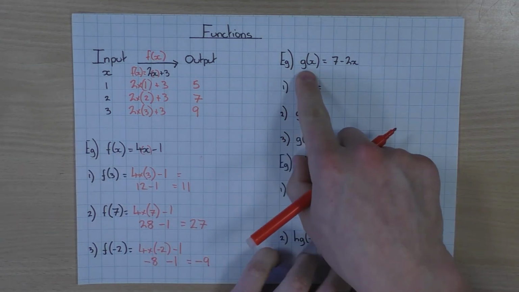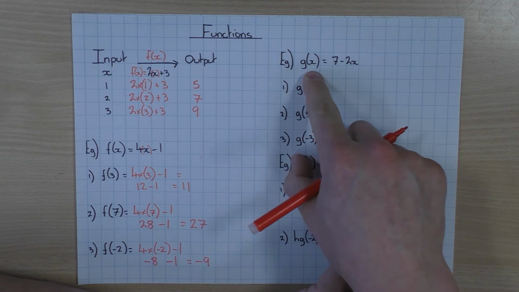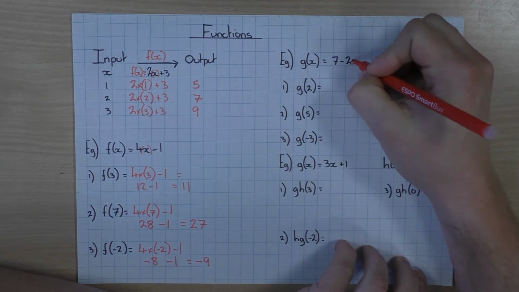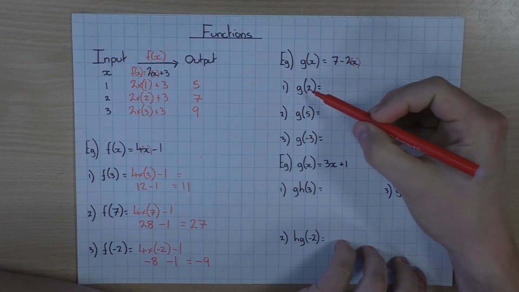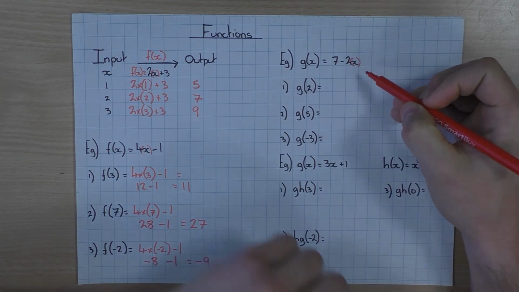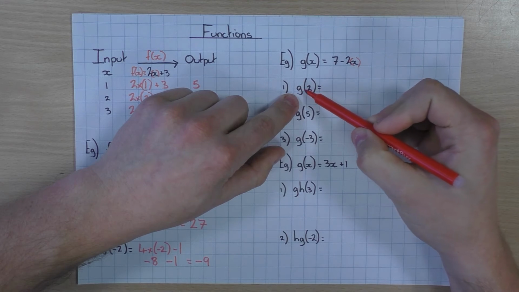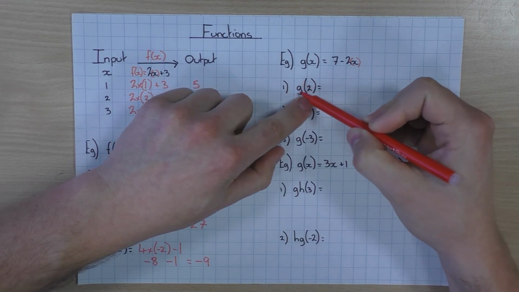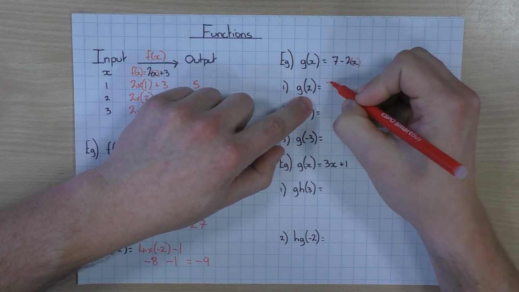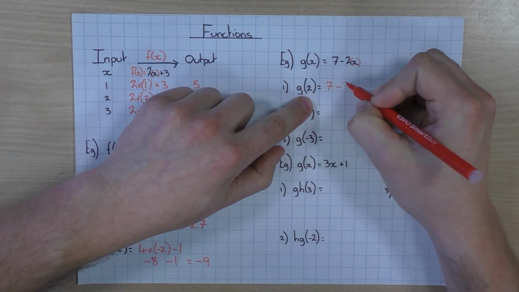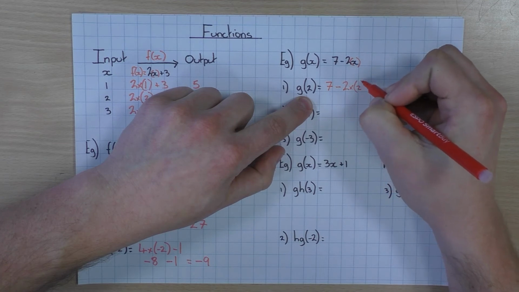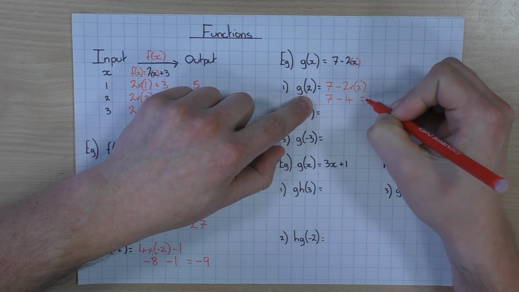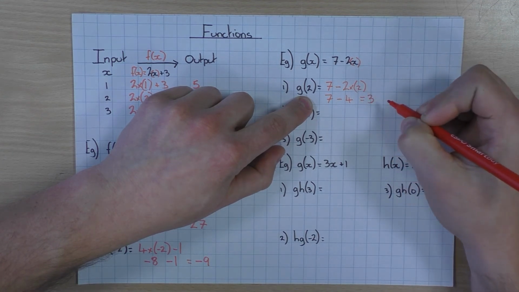Sometimes they don't use f. Sometimes they say the function g of x. This time I've got 7 minus 2x. So again, I'm just going to put a bracket around my x's because that's where I'm going to input my values. So let's go with this one. I'm going to input 2 into the function g. So that's going to be 7 minus 2 times 2, which is 7 minus 4, which of course gives me 3.